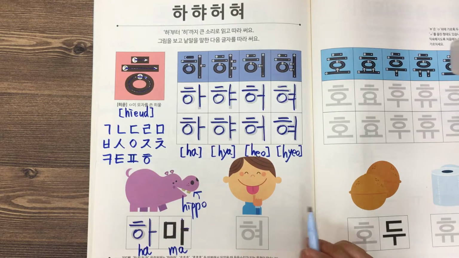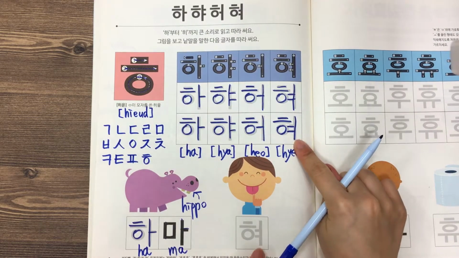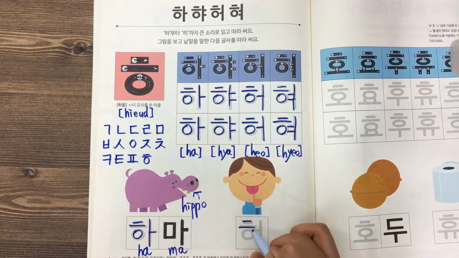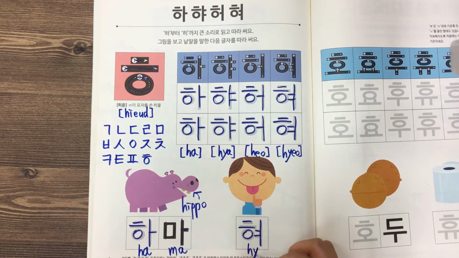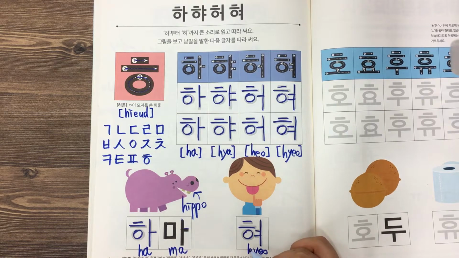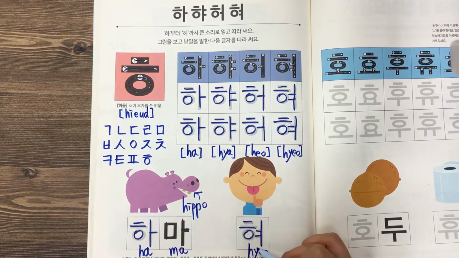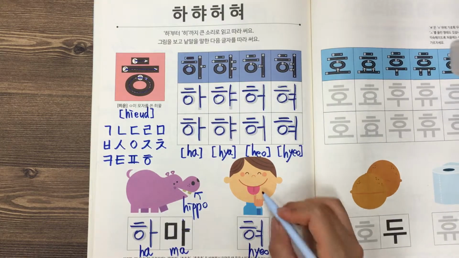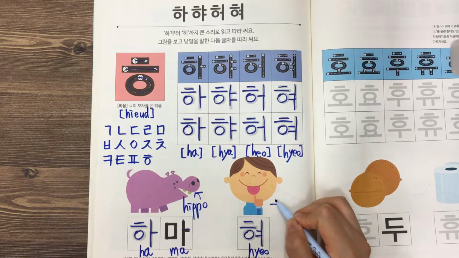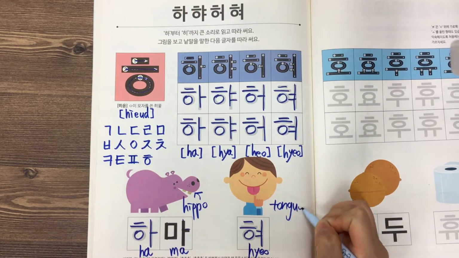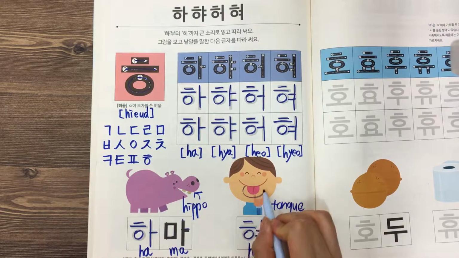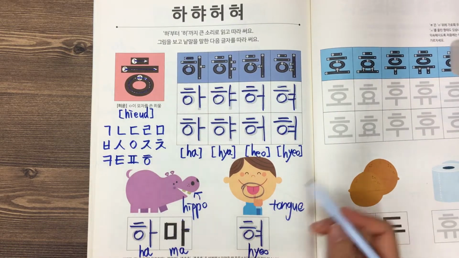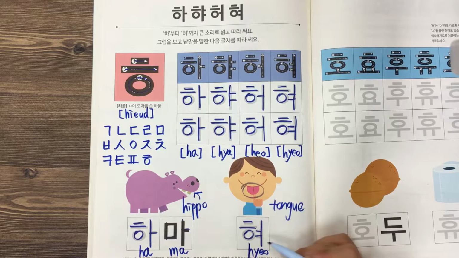And last one, same letter. Here, H plus 여. So this is 혀. 혀 is tongue. Tongue in Korean is 혀.